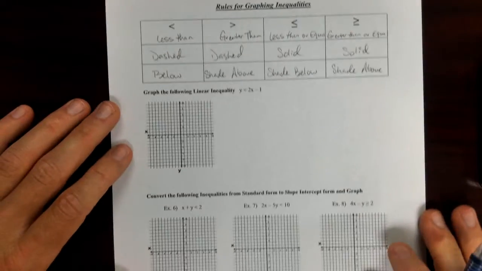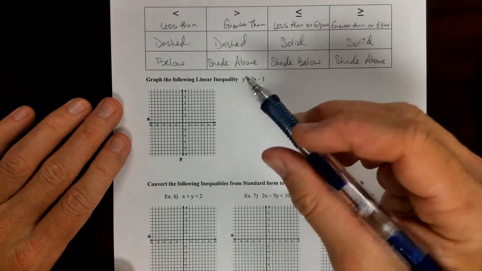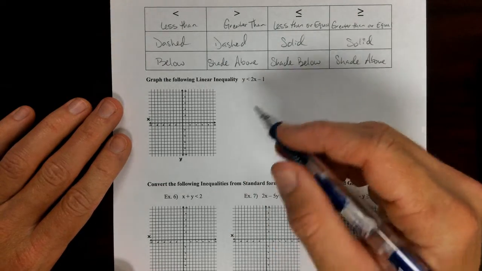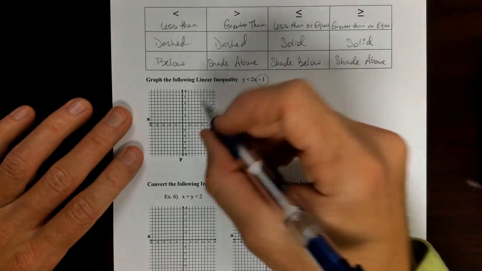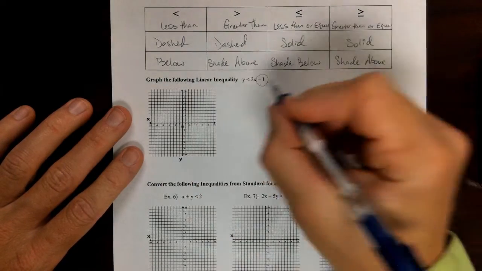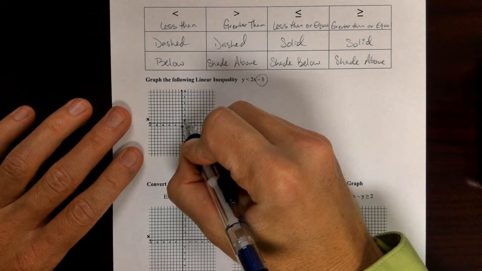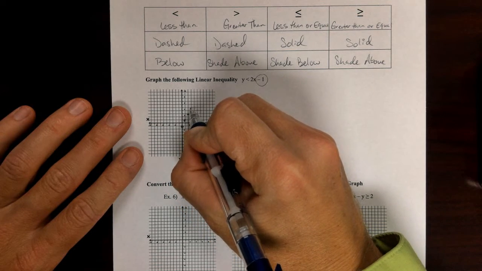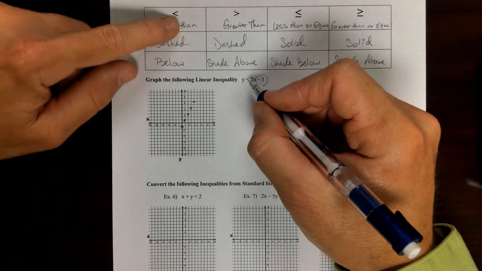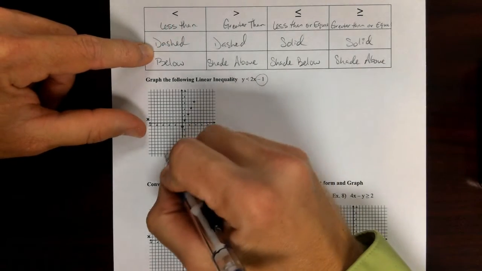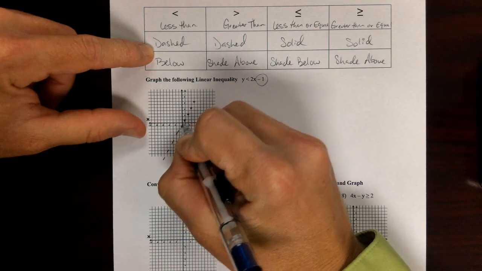Alright, so let's graph this first inequality here. It's already in slope-intercept form. I've already got the y isolated. So here's my b, there's where I begin, so minus 1. Now from there we're going to go up 2 over 1. If I look at the symbol here, it's a less than. Well, less than tells me that's a dashed line, which means that no points on the line are solutions.